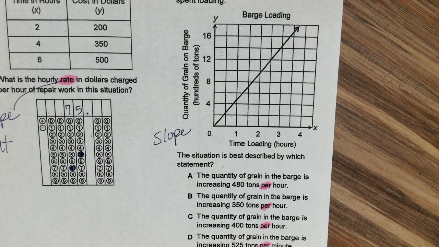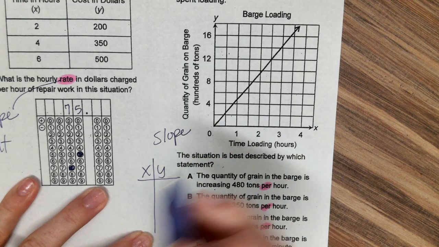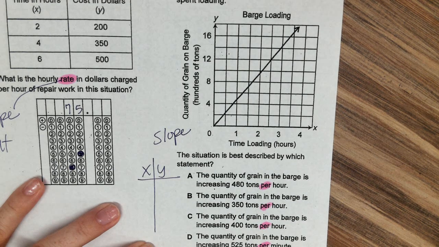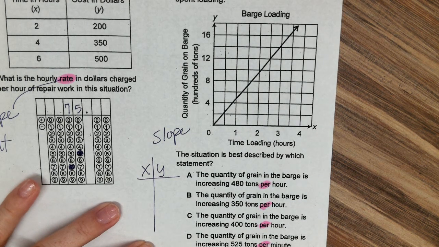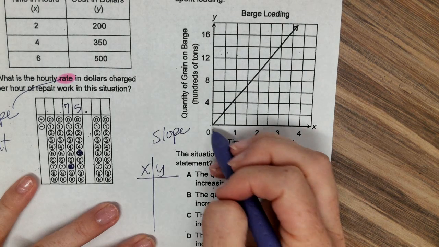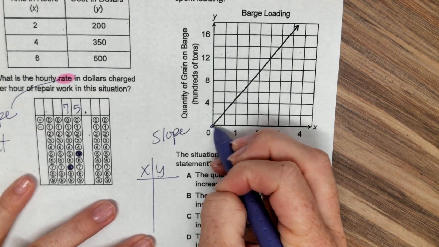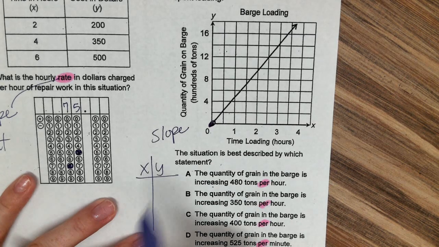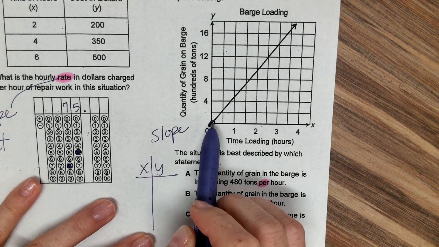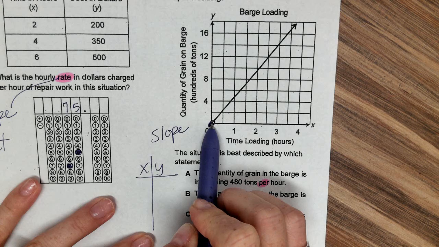Now, could you do rise over run? Yes. But is this graph counting by ones? No, it's not counting by ones. So do you think it's smart to use stat, or should I make a table and use stat? I probably should make a table. To do that, I need 2 coordinates. Is it touching right here? Yes. What is the value of x and y right here? 0, 0.